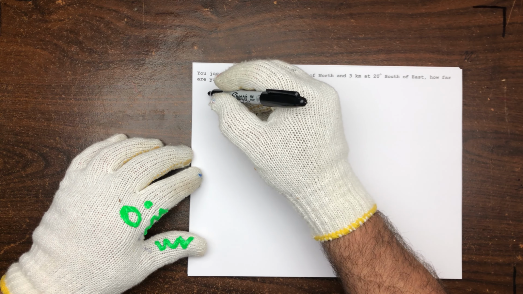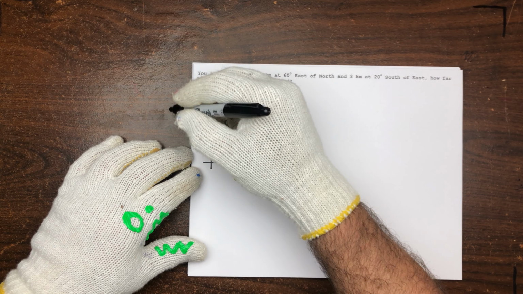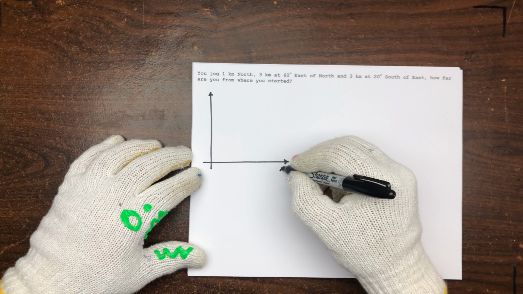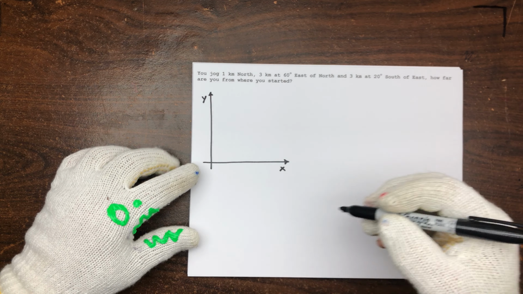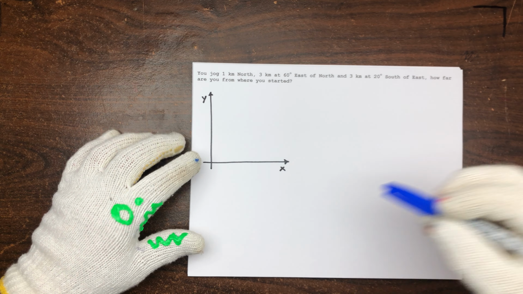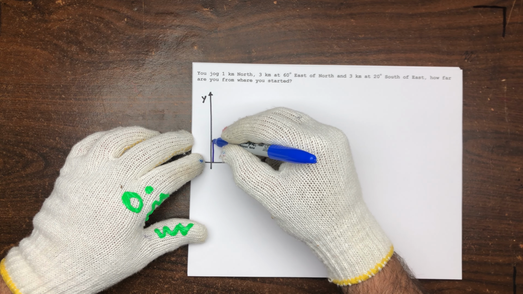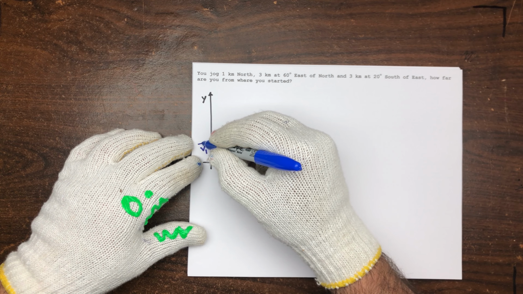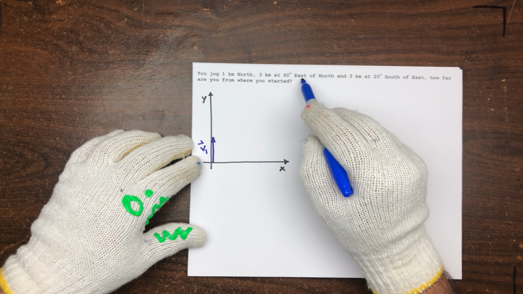So I'm still going to be in quadrant one. I'll just draw the coordinate system like this, to make sure I'm not off the page. So this is my x, y, east, north, west, south, negative y. And we start drawing vectors. So we have 1 kilometer north, here it is, call that v1 vector. Then we have 3 kilometers at 60 degrees east of north.